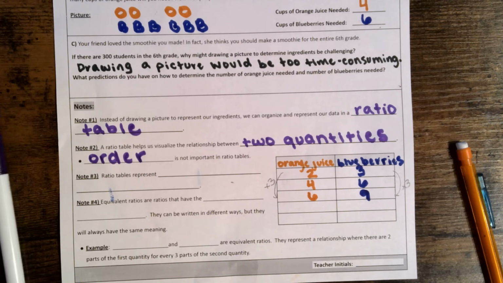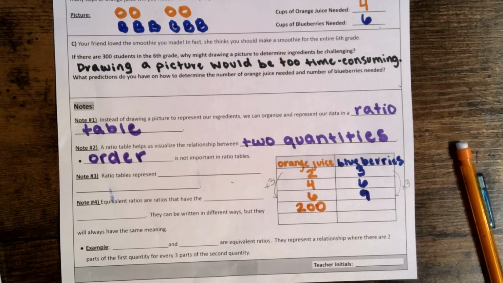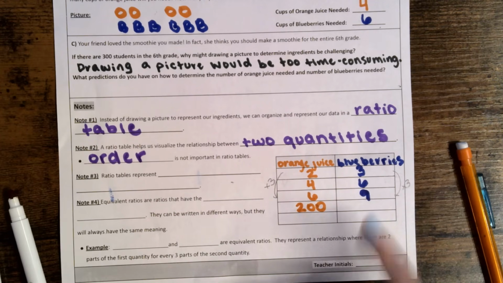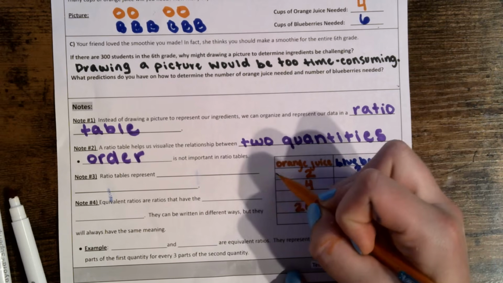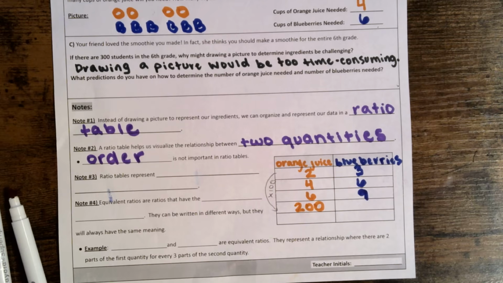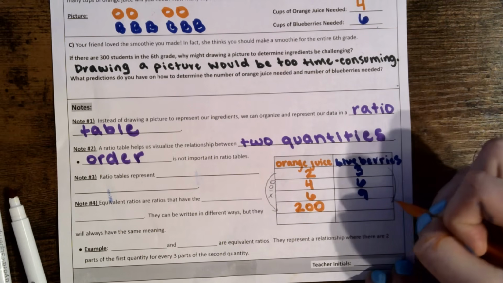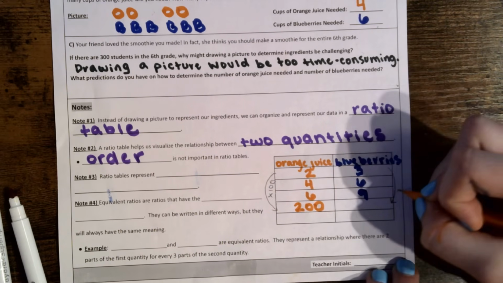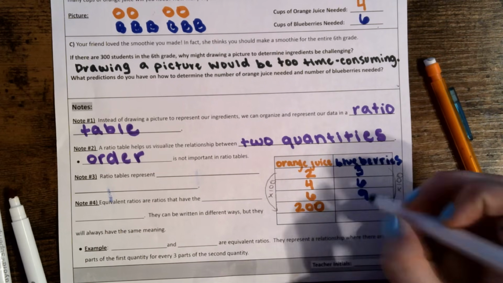So, an example is, if I have 200 cups of orange juice, and yes, please write this down with me, I want you to predict how many cups of blueberries do you think I would need? Well, I know that 2 times 100 is 200. And so whatever I do to one side of the ratio table, I have to do to the other. So since I multiplied by 100 here, I'm going to multiply by 100 here. And 3 times 100 is 300.